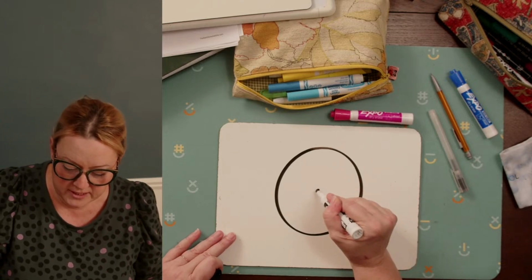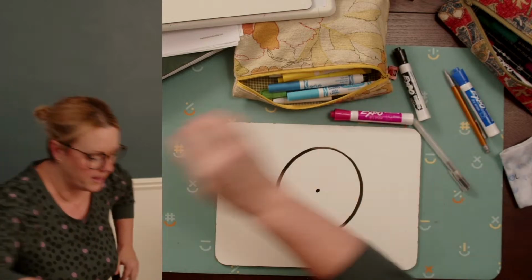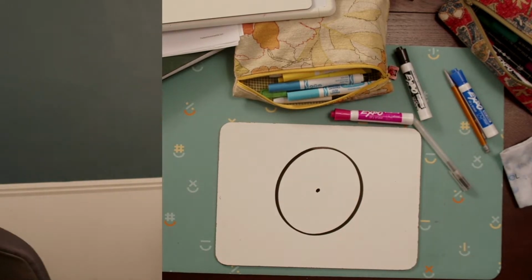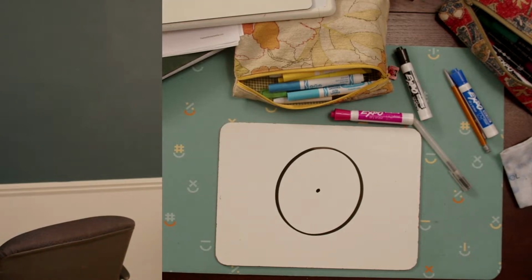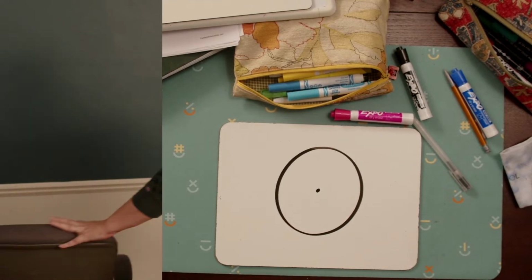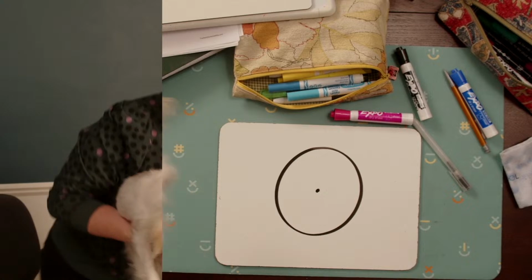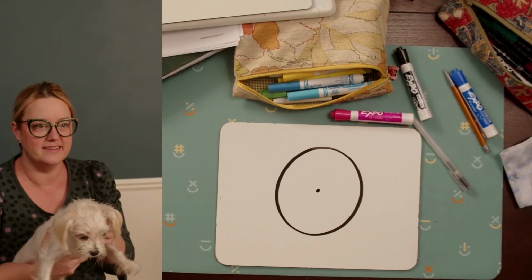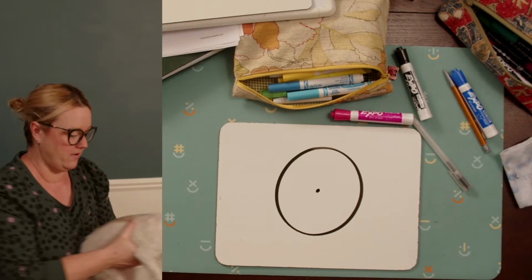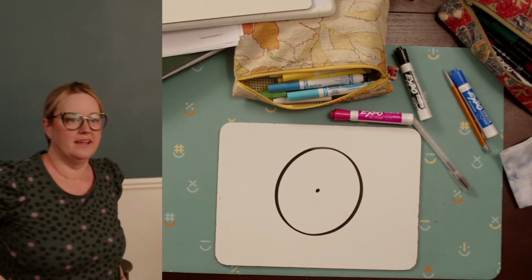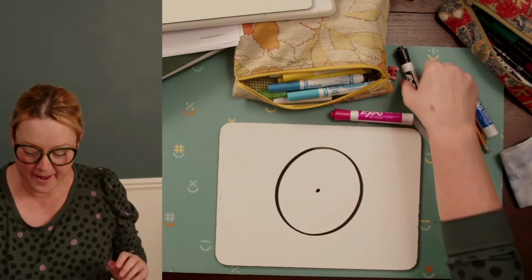So the circumference of a circle, hold on, I gotta go let the dog in. Hold on, he's gonna make noise. Come on, bud. You wanna say hi? Come here. This is Nemo. This is the dog. Say hi, Nemo. Go down there. Okay.